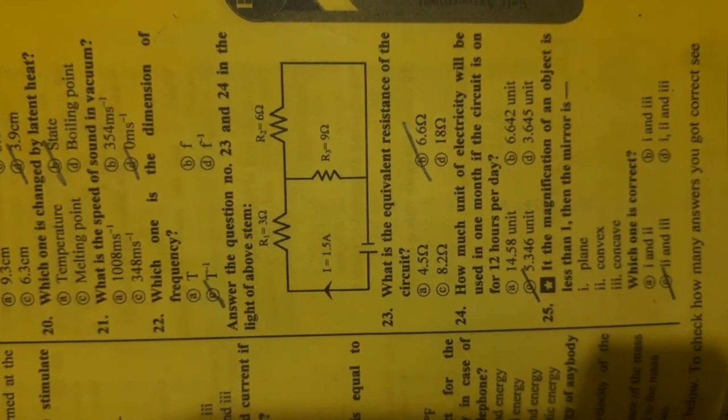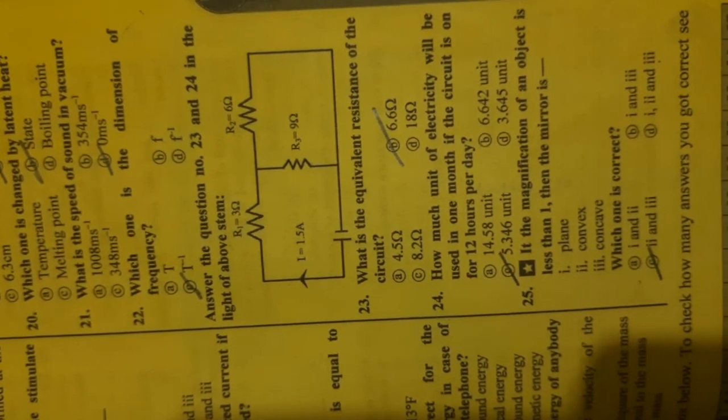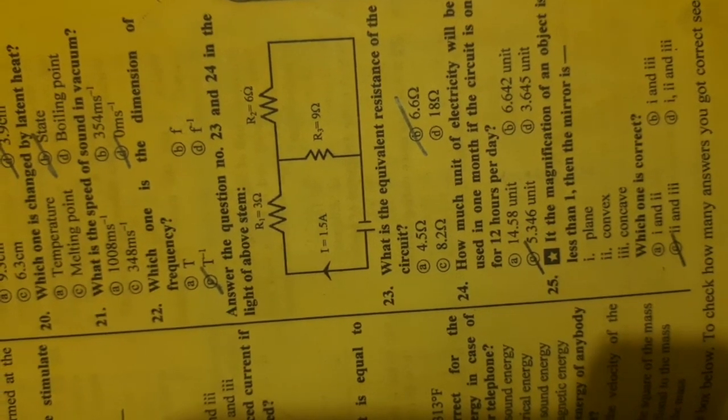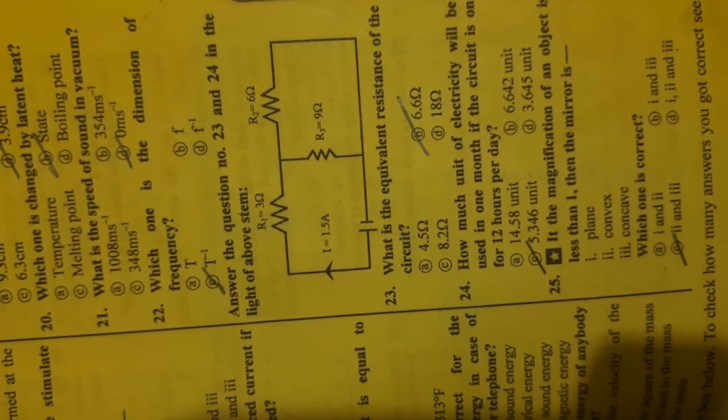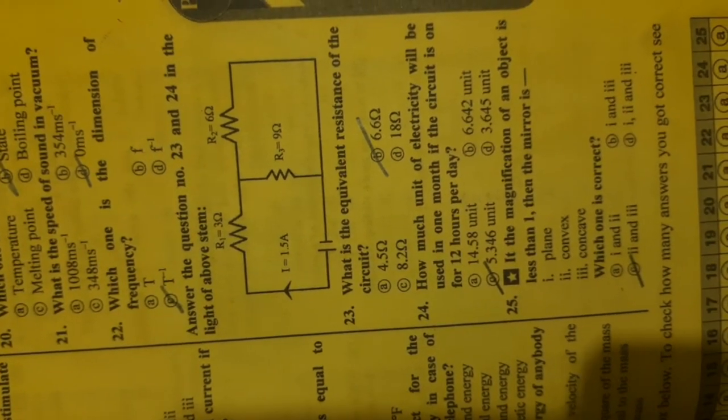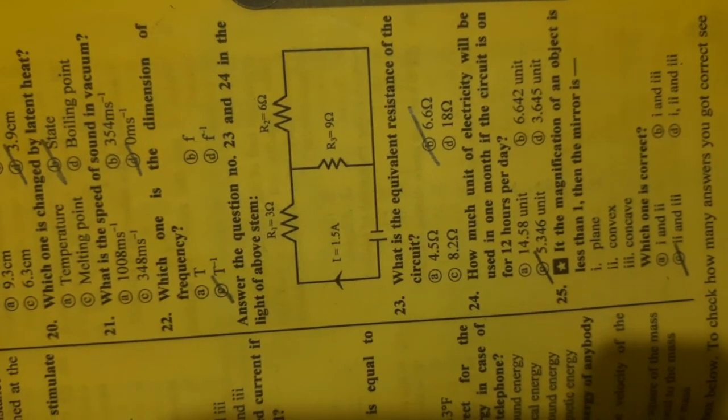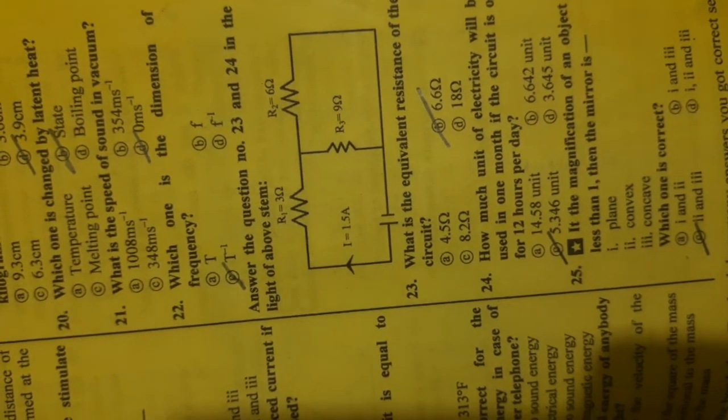And for a plane mirror, we get the image of the same size as the object. Okay, so our answer is 2 and 3. So the answer is C, 2 and 3.